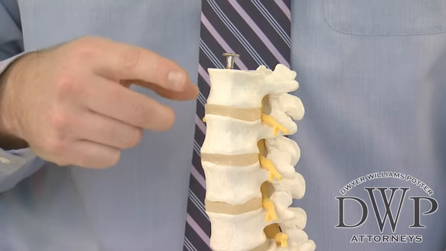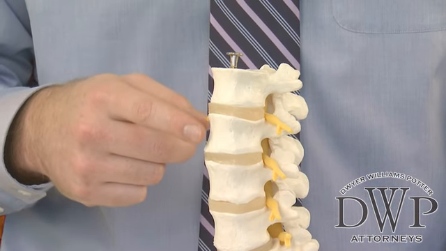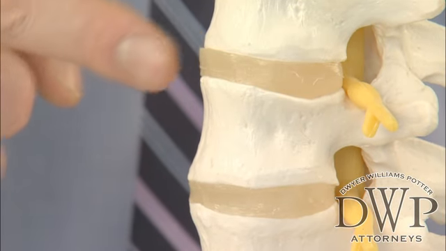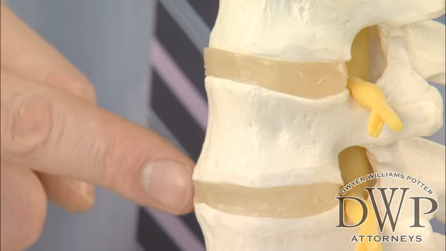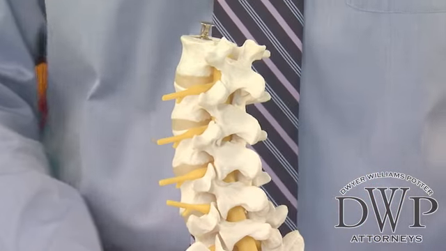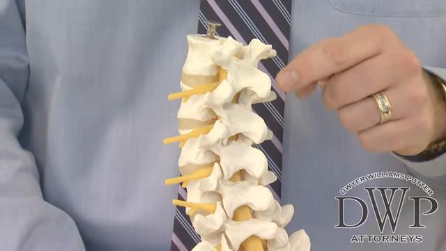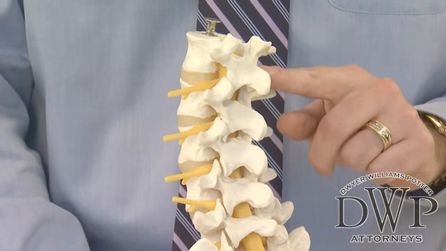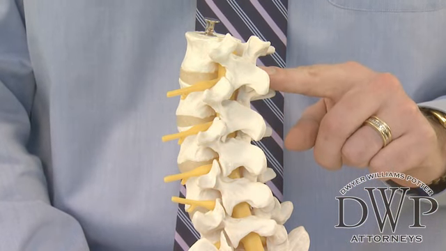As you can see, the back is comprised of several layers of bones. These are called the vertebrae, and they stack on top of each other. In between each vertebrae lies a disc, and these discs are softer and allow for movement of the back. Towards the back of the spine exist these bony prominences, and these stick out and allow muscles to attach to them, which allows the back to move.